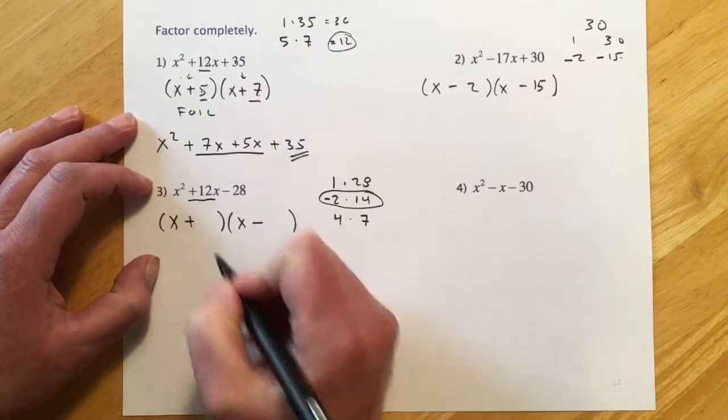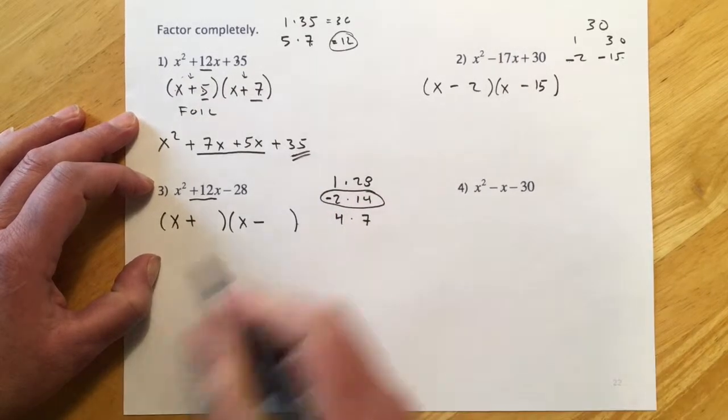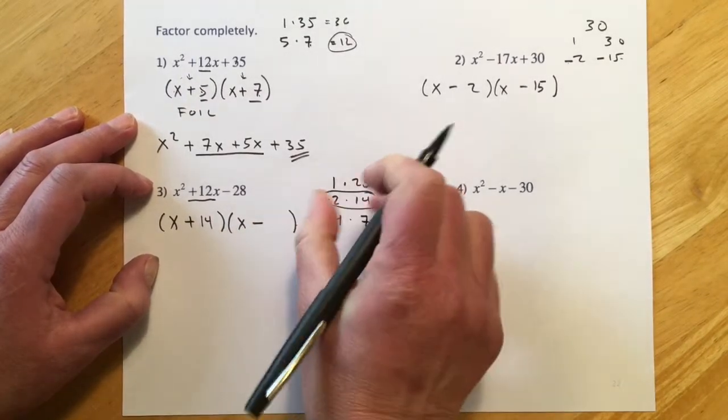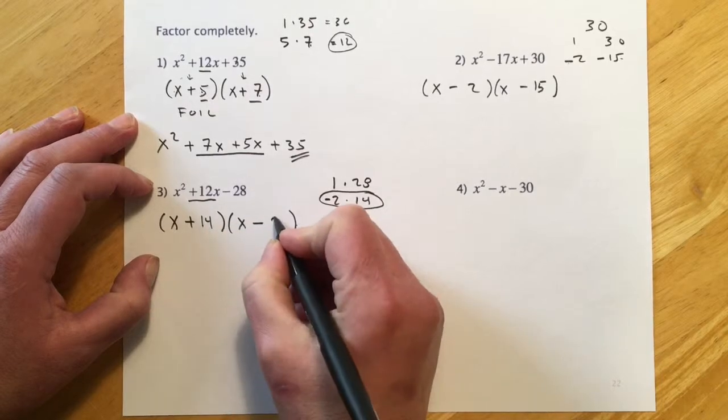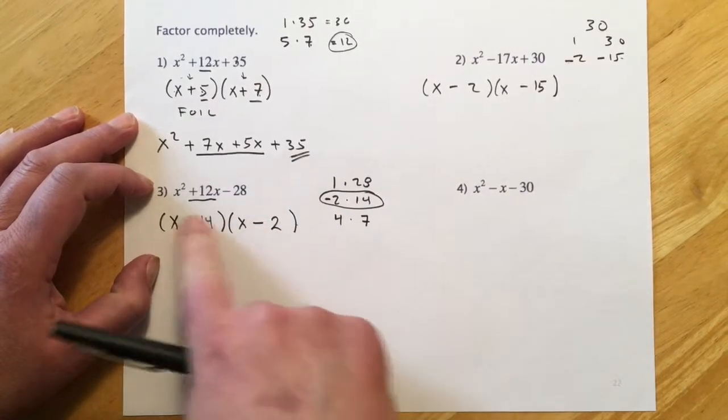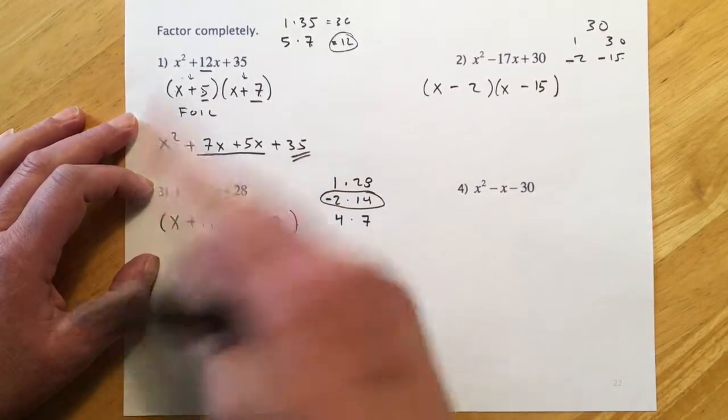Also, because this number was positive, that tells me the big number has to be positive, so the 14, because it's going to win when we add them. So 14 goes there, 2 goes there. I could have written these in either order, it doesn't matter a bit, just the order I happened to write them down.